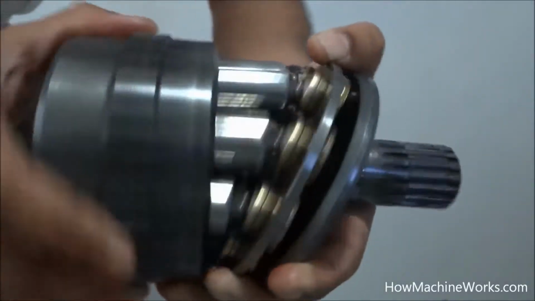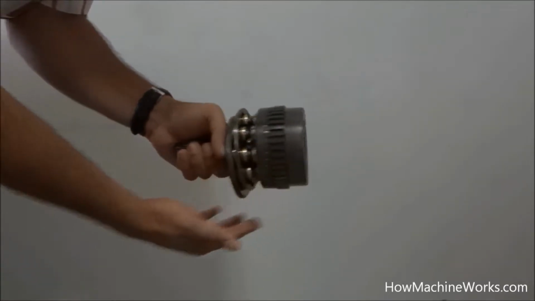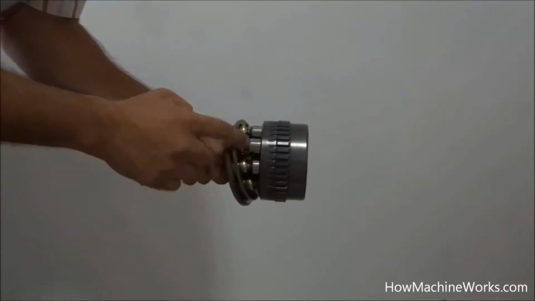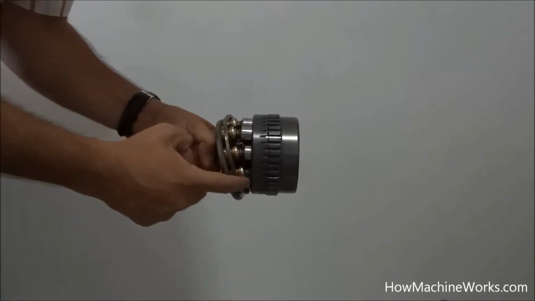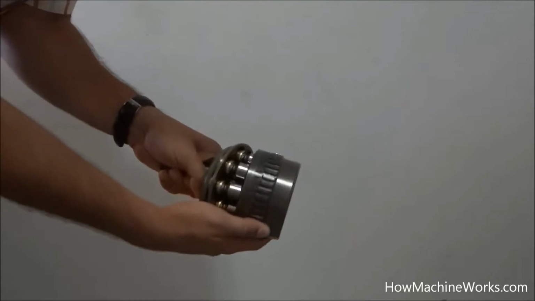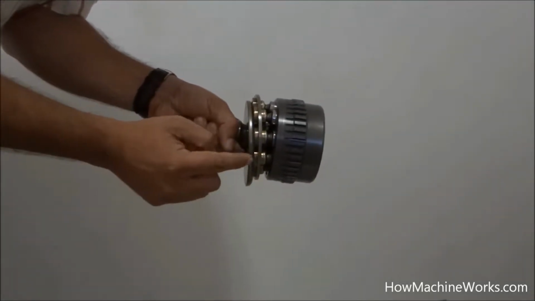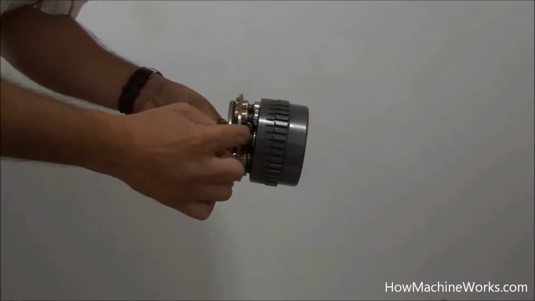Joe's here. Today let's learn how an axial flow piston pump works. So this is a dismantled view of the axial flow piston pump. Let's identify all the internal components and learn its working. Those are the pistons arranged over there. See the pistons actually protruding outside the cylinder block. And that's a swash plate over there where the pistons actually slide.